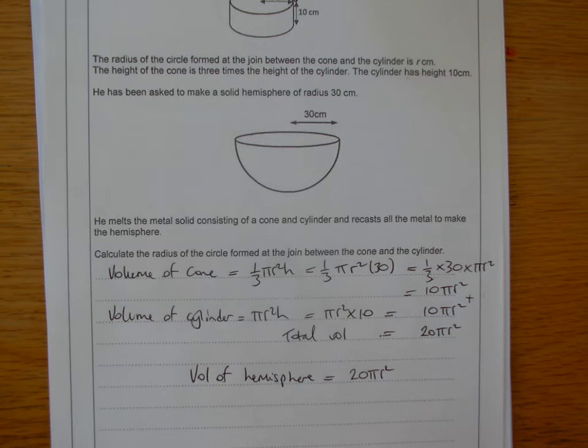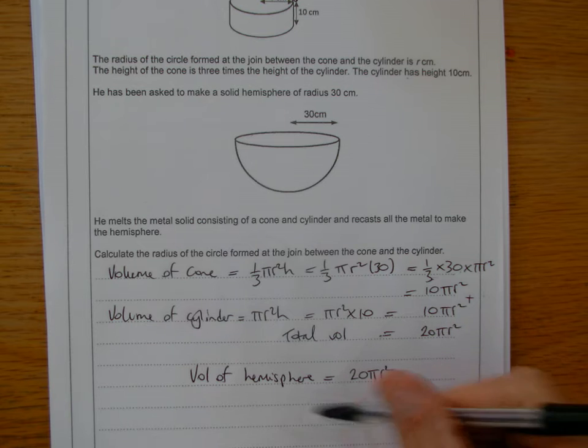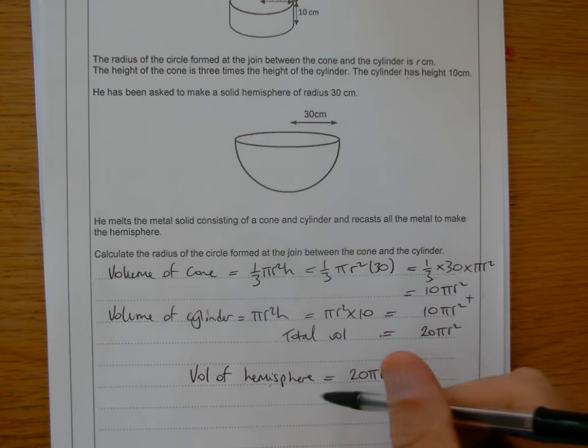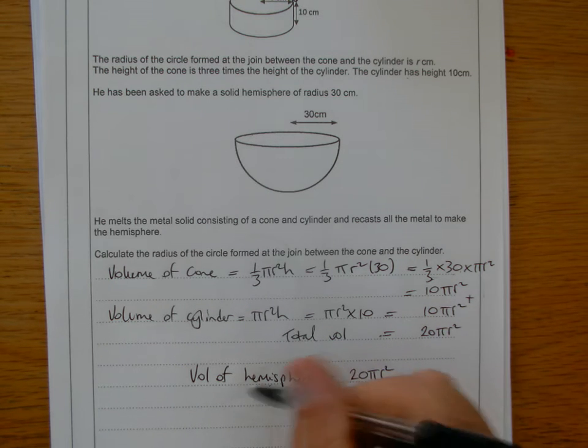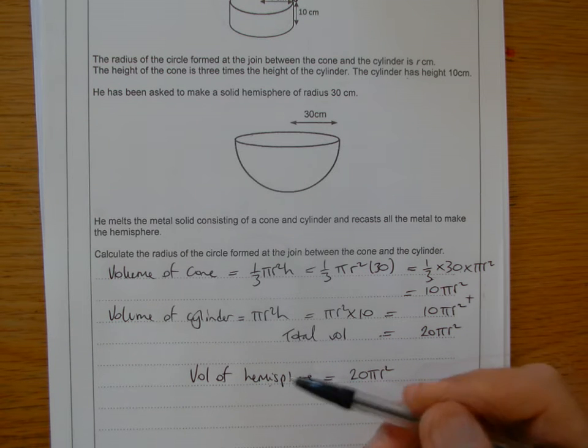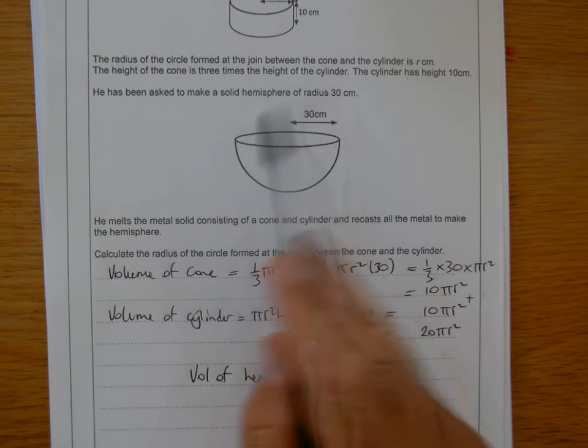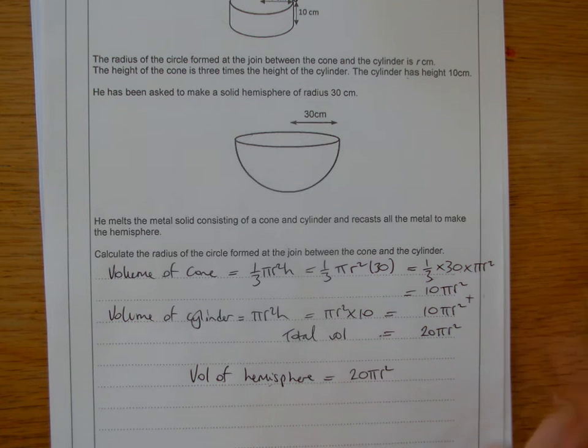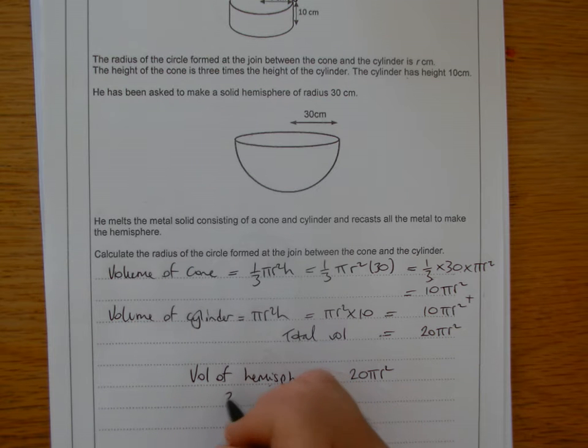Okay, simple as that. Now, for the hemisphere, we need the formula for that, right? They don't give us that on page 2, but they do give us the sphere, don't they? The full globe they give us, which is 4/3 pi r cubed. So you can look at that and think, well, the hemisphere is half of it. So instead of 4/3 pi r cubed, it's going to be 2/3 pi r cubed.